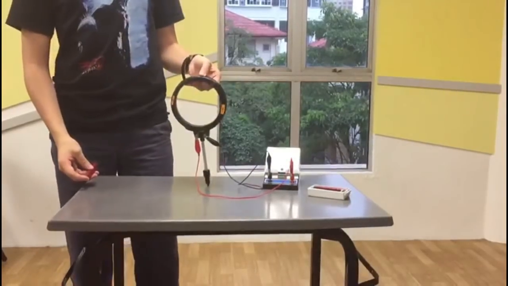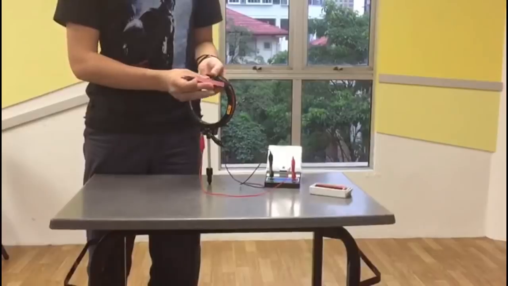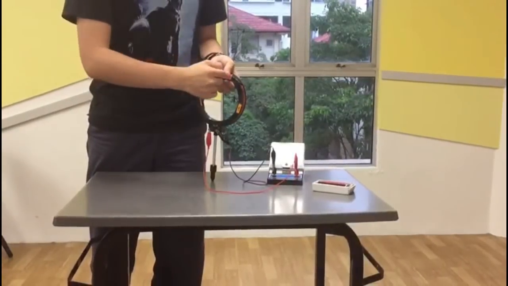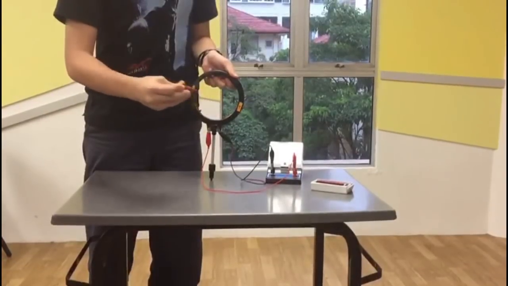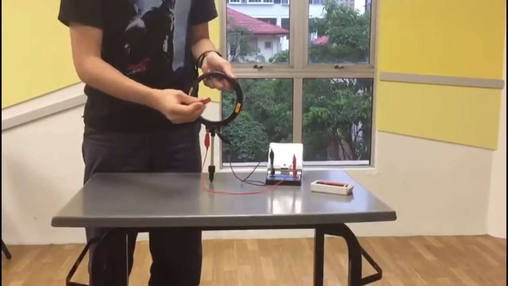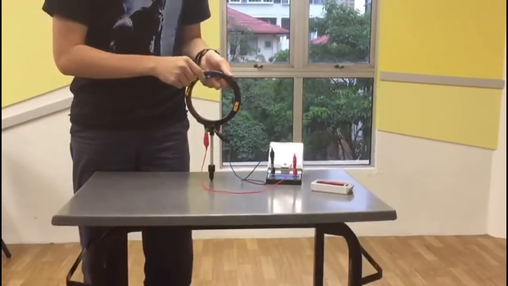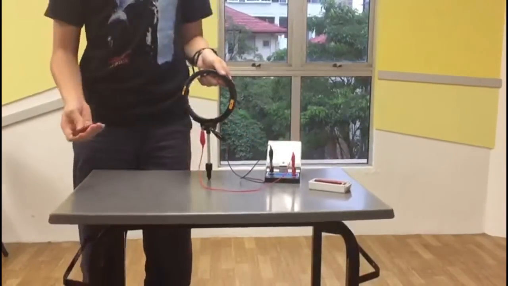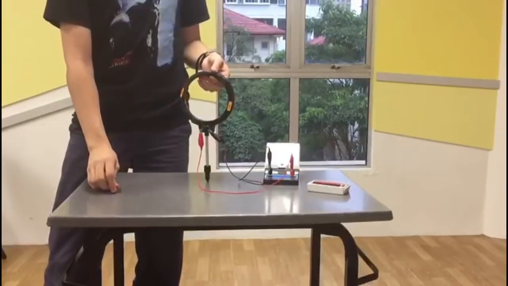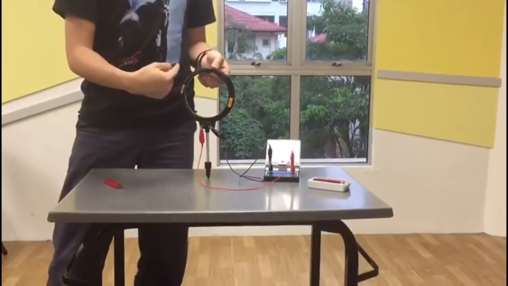Induce a magnetic field going inwards, as you can tell by the poles going from north to south. You can tell a positive current, or an anti-clockwise current, will be produced, as you can tell by the galvanometer, which is pointing towards the right, which is positive. And you may ask, why is it going anti-clockwise instead of clockwise?